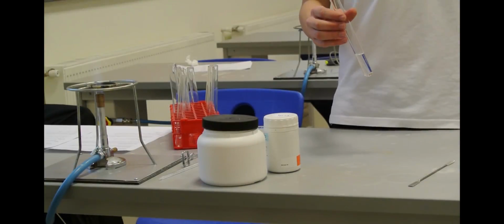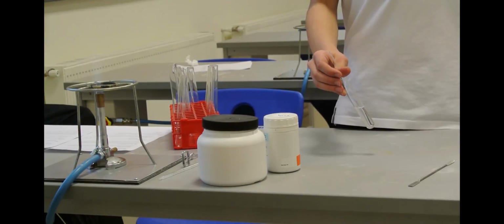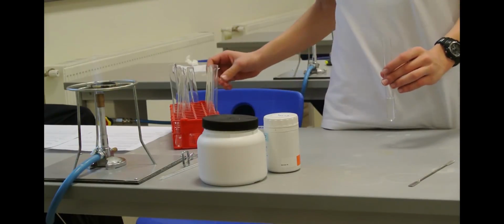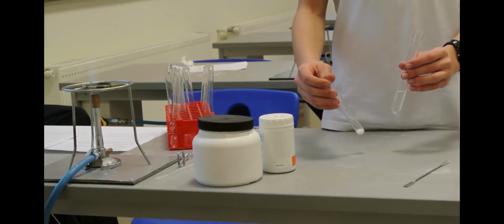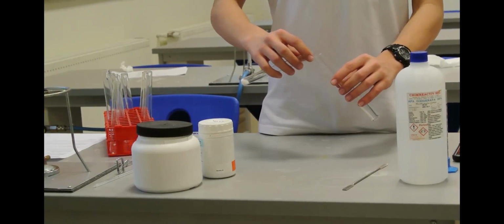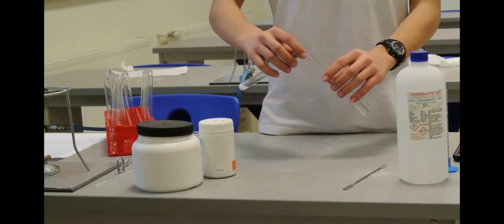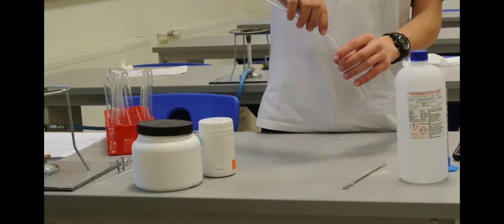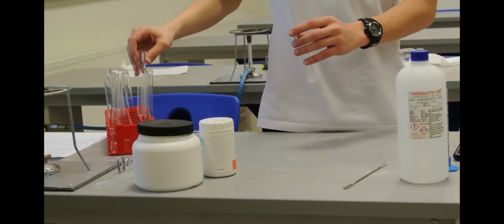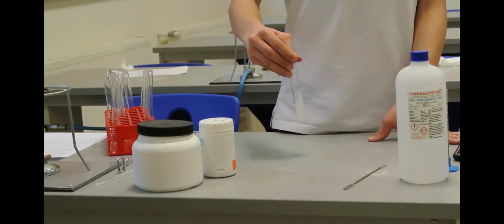Okay, so I have 10 milliliters of hydrogen peroxide in this test tube, and I am going to add around 4 spatula measures of sodium potassium tartrate to it. Right, and I'm just going to stir it till it dissolves.